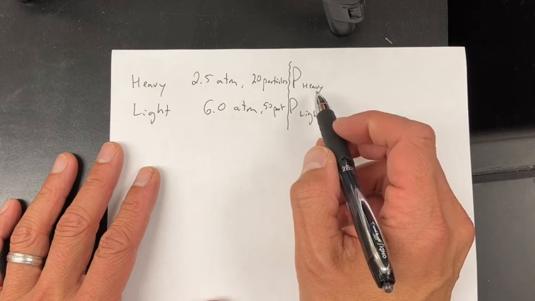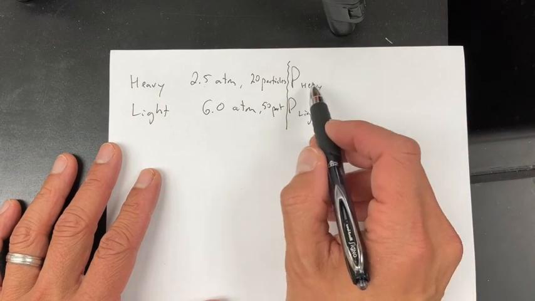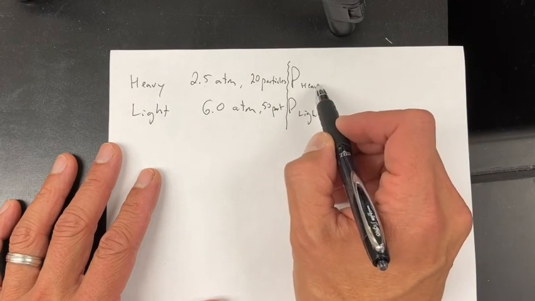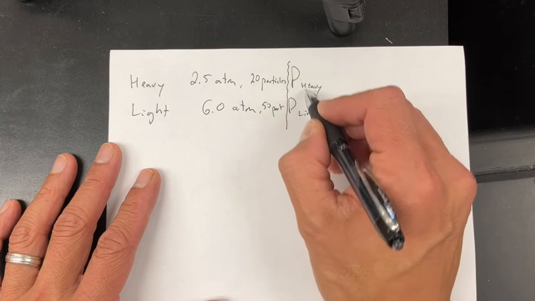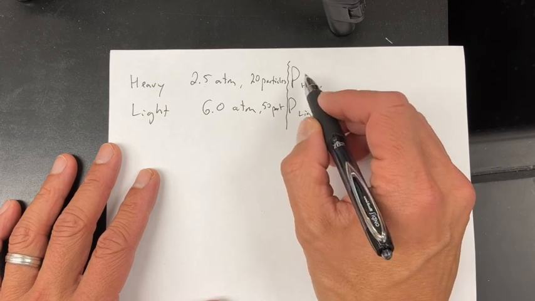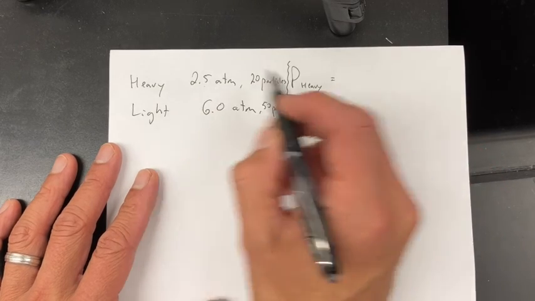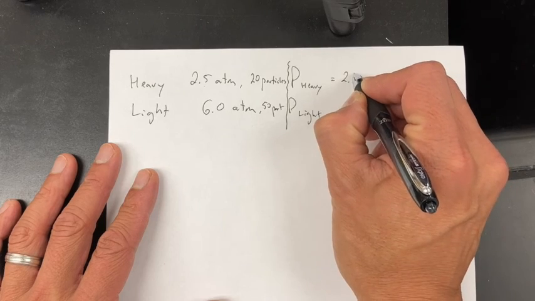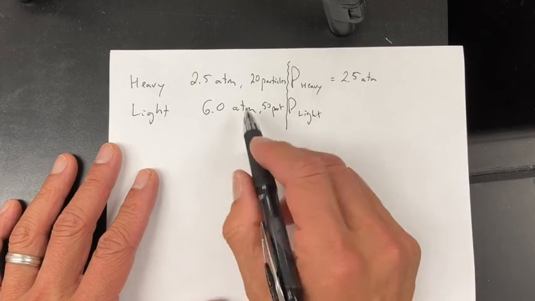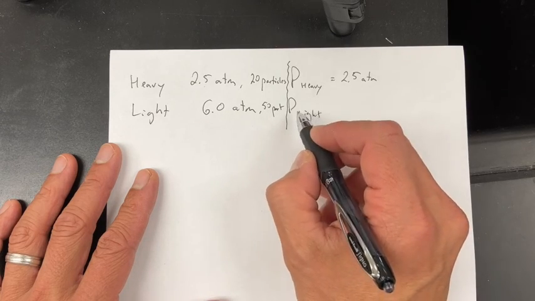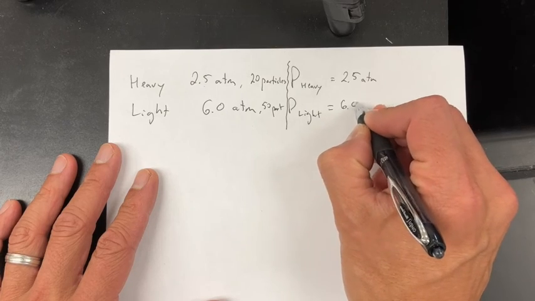The partial pressure of a gas, for instance the heavy gas, we just call P heavy. So P is the partial pressure, and that is 2.5 atmospheres. And for the light gas, the partial pressure is 6 atmospheres.